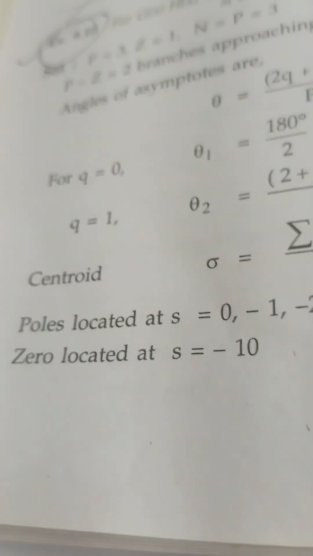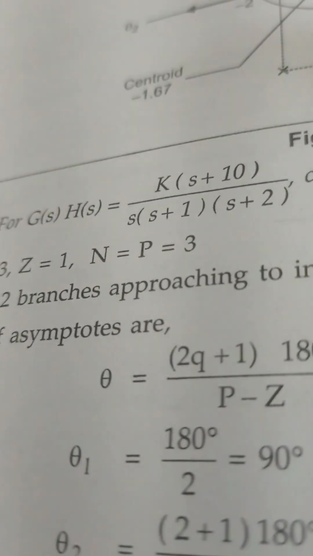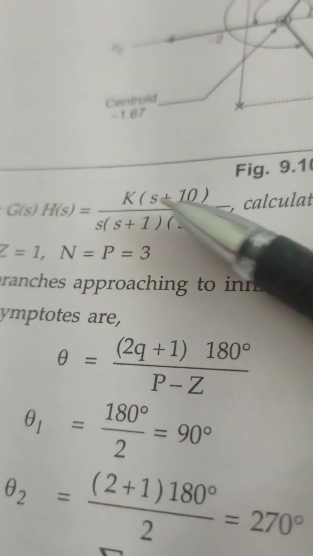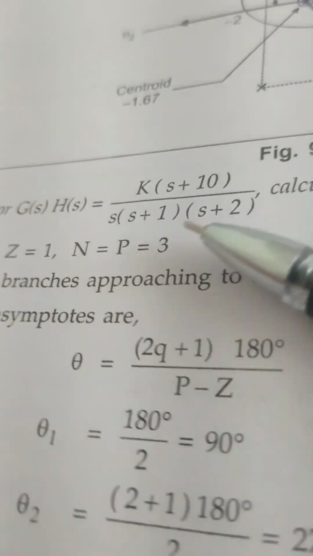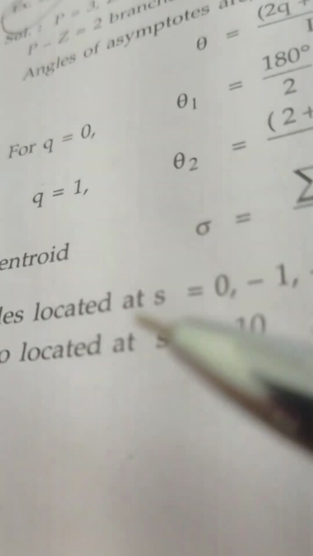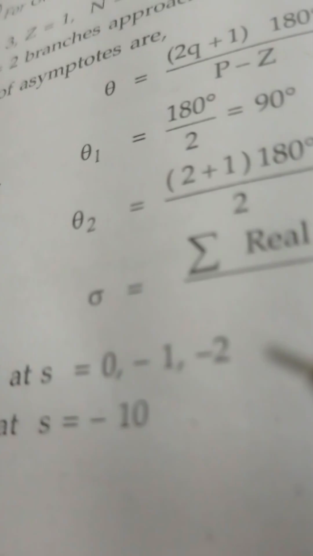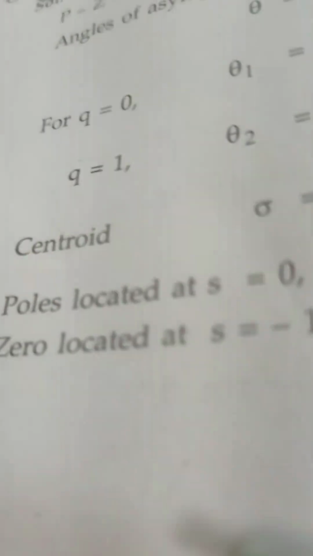Therefore, how many poles are located here? From this equation we will come to know the number of poles. The first one is s equal to 0, this is s equal to minus 1, and this is s equal to minus 2. That is, poles are located at s equal to 0, s equal to minus 1, and s equal to minus 2. These poles and zeros are very important. You should understand all these concepts.